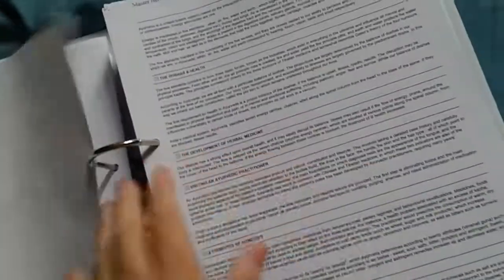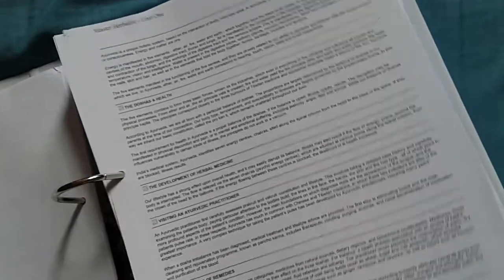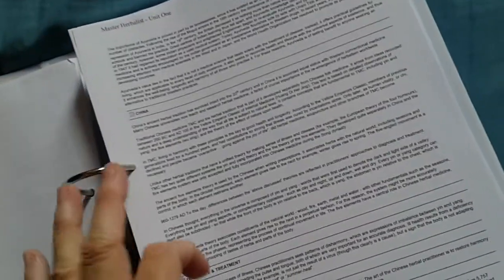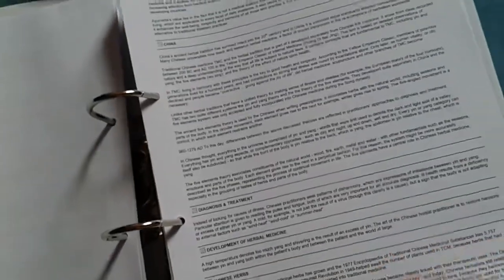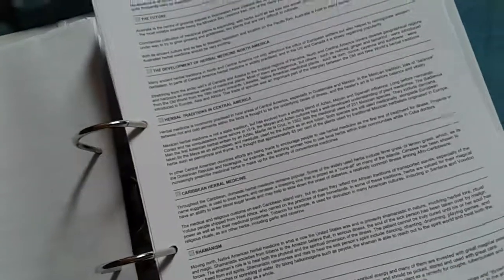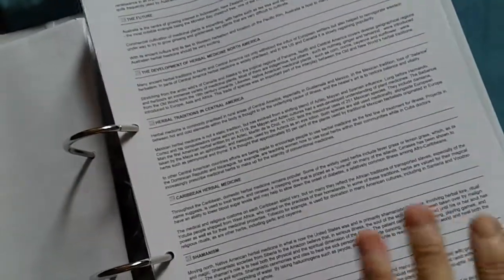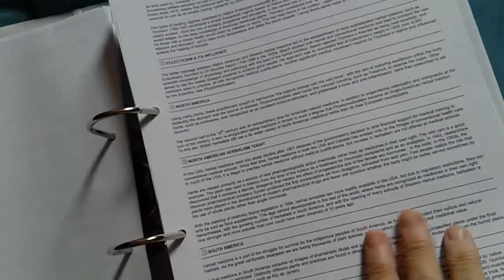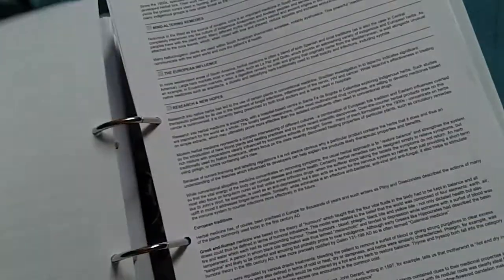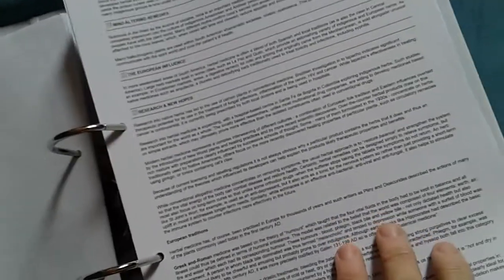This covers everything in this topic, and this is just the unit 1. It's not as major, each part is small, but it's good enough just to get some information from it. And this just covers all the Australian, foreign herbs, Caribbean herb medicine, shamanism, herbal traditions in Central America, North America, powers of herbs, wealth of native plants, South America, research of new hopes and European traditions.